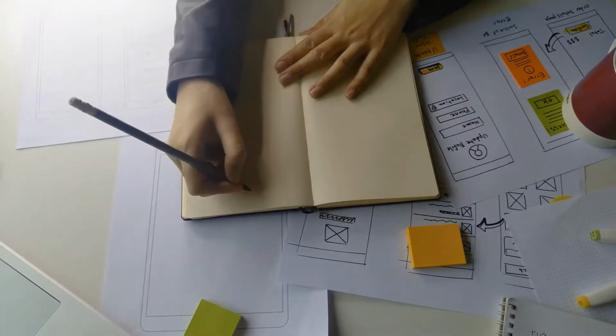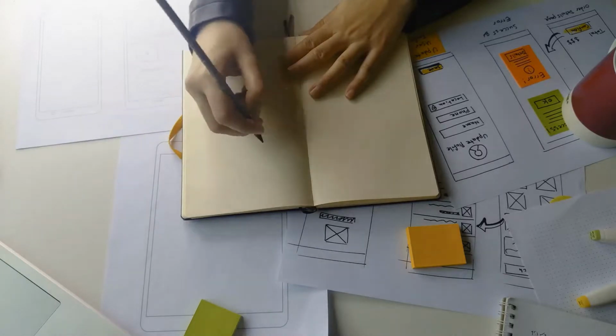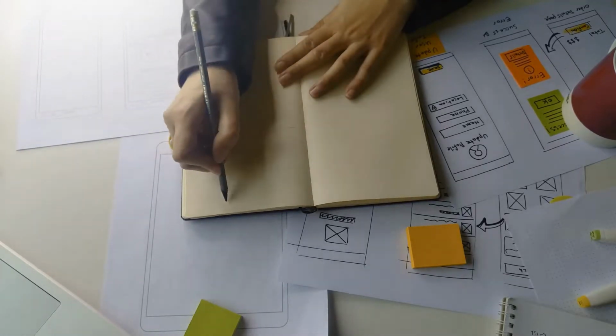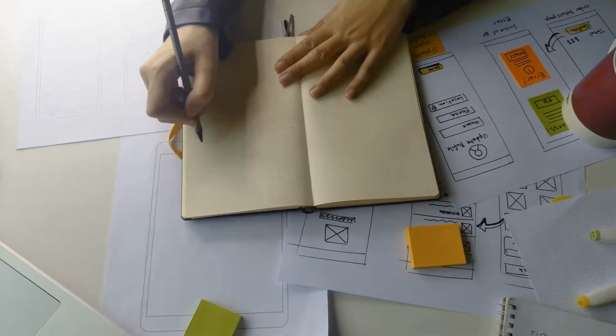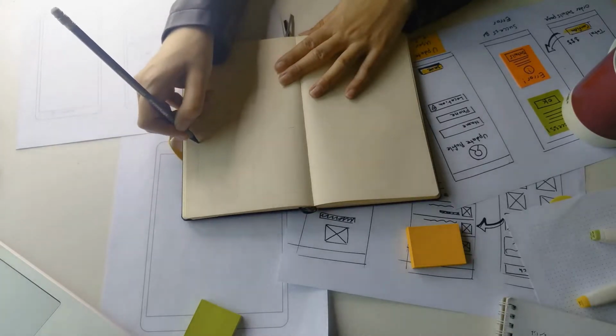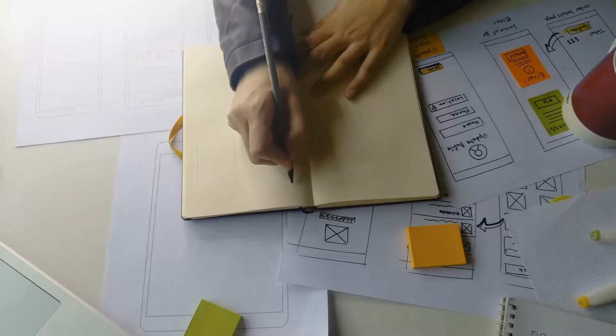Sketching is a fundamental part of the UX design process and best practice for designers. Through sketches, you can propose, explore, and communicate your ideas in the early stages of the design process.